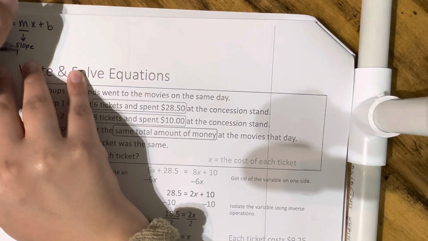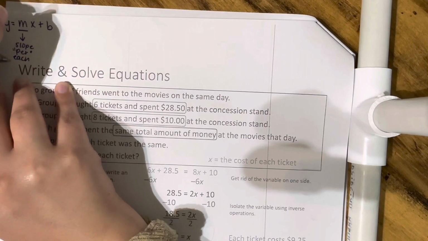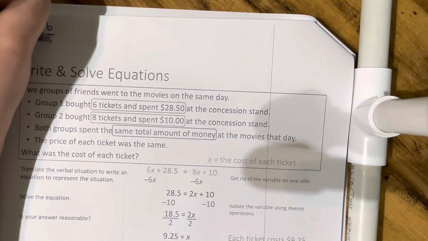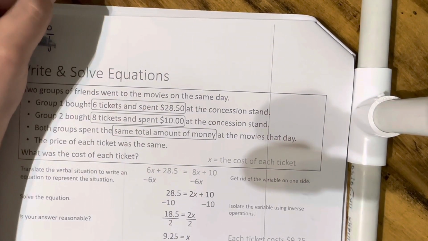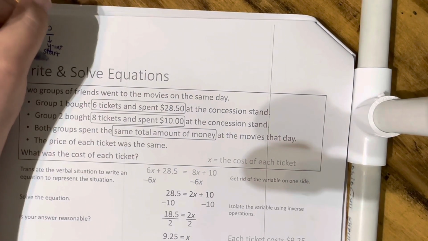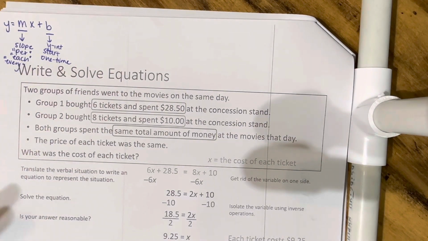They use the keywords per, each, and every. And my b, that was my y-intercept. That's like my start value, my one-time fee.